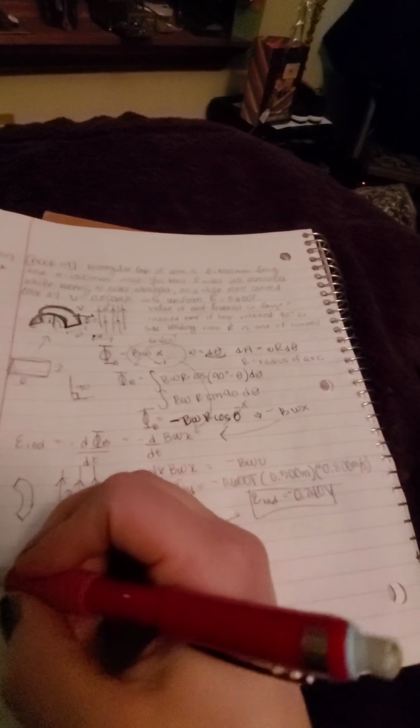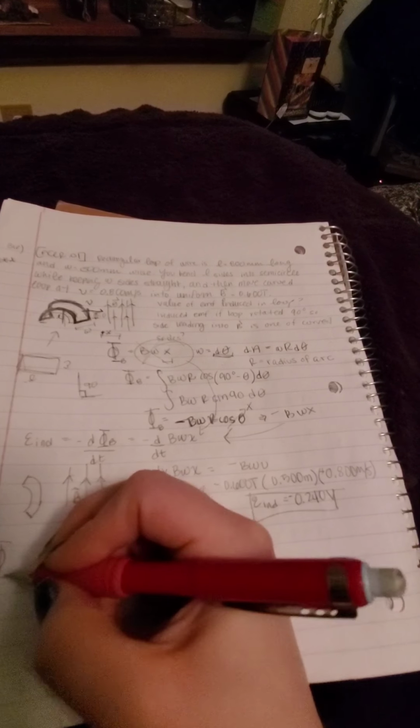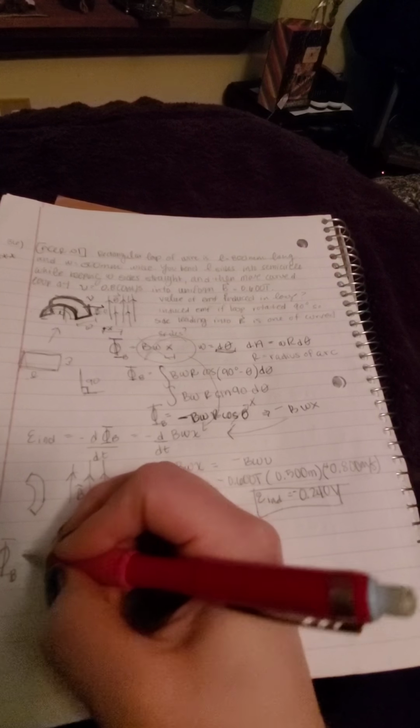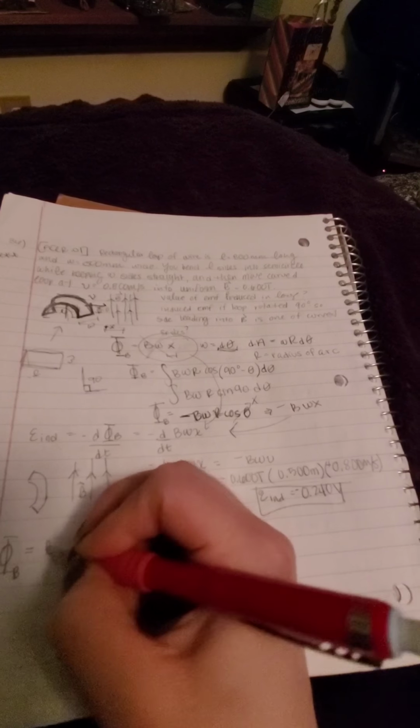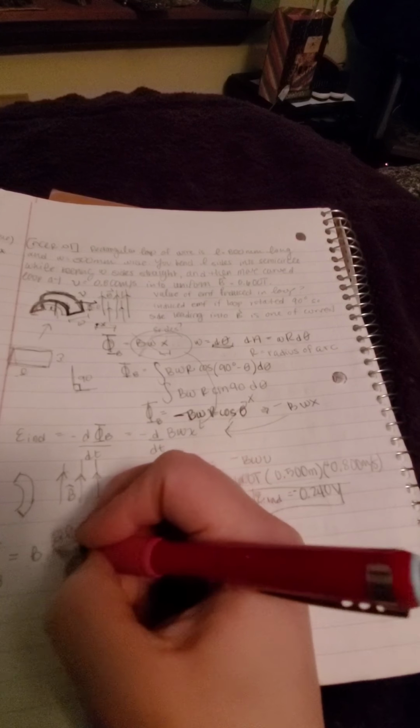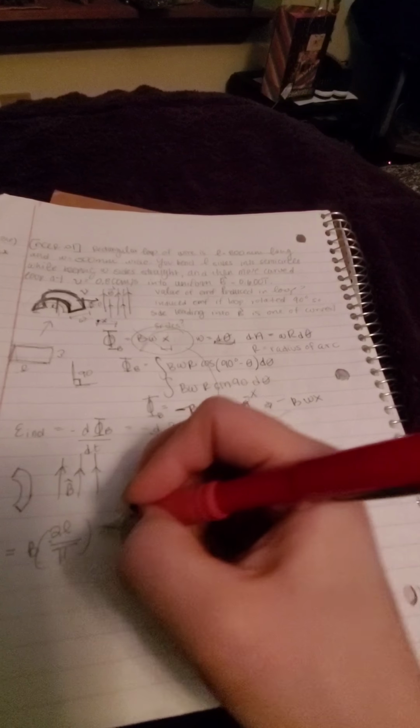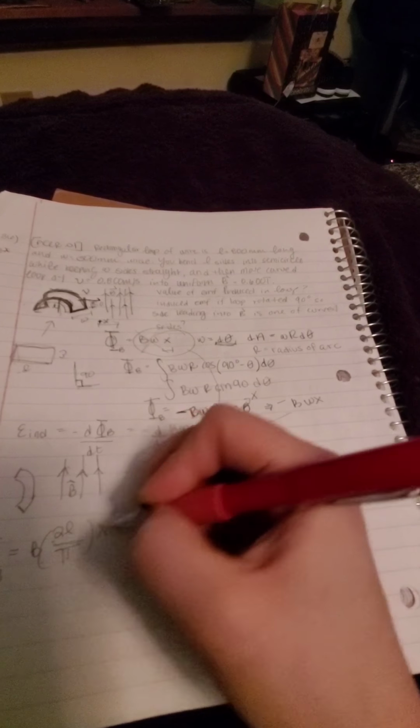And so what we're going to do here is, looking at B, we now have 2L over pi is equal times x.